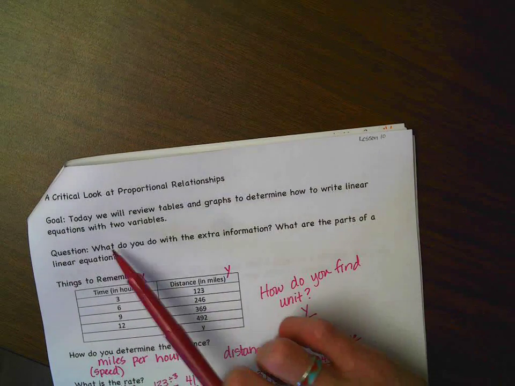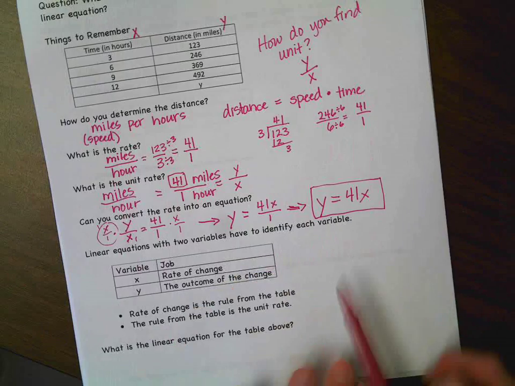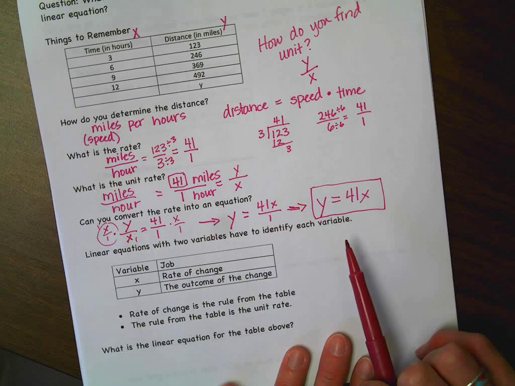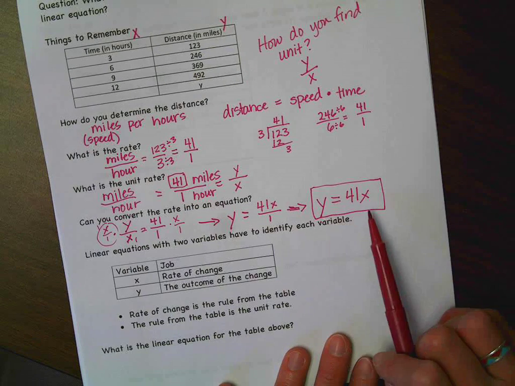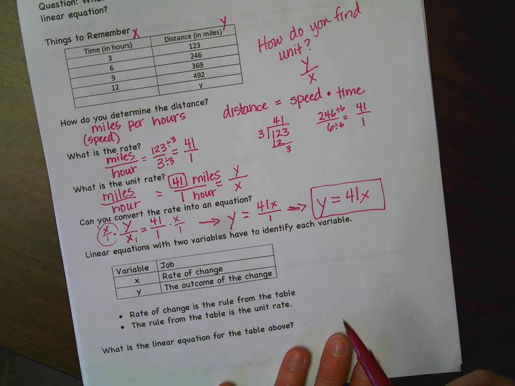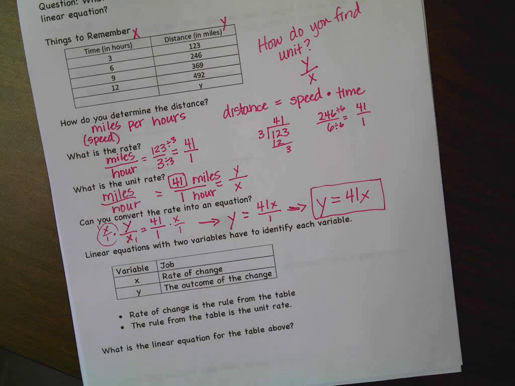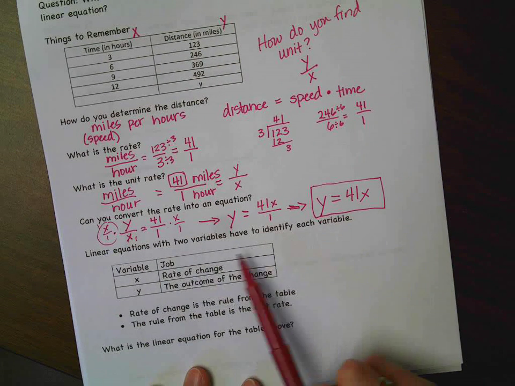Okay, now look up here. Today we will review tables and graphs to determine how to write linear equations with two variables. Wait a minute. Are there two variables in here? Ta-da! A y and an x. So two variables creating one equation. So you just did it. Everybody see that? Pretty awesome.